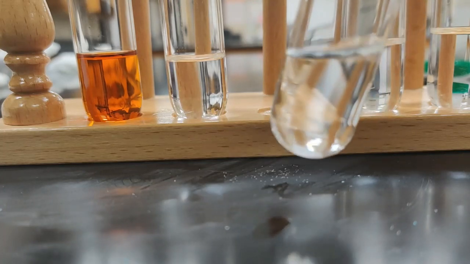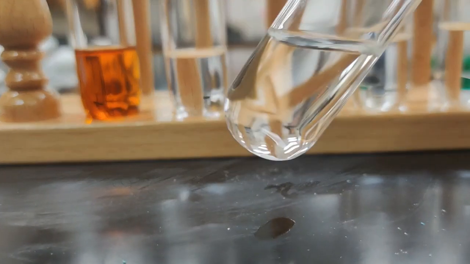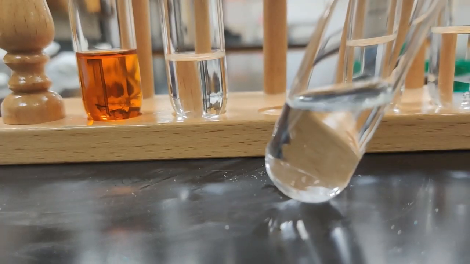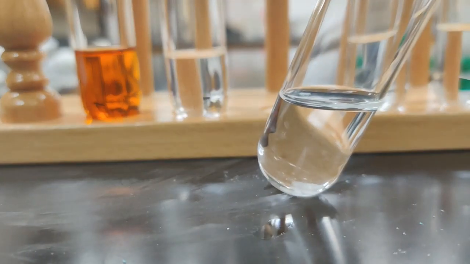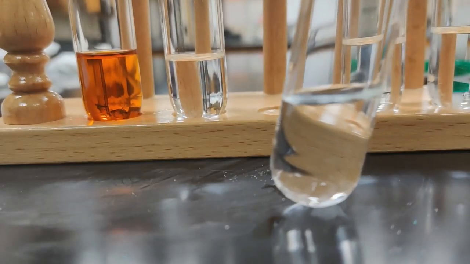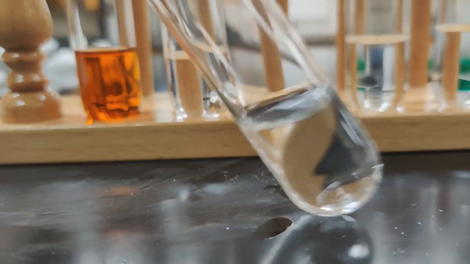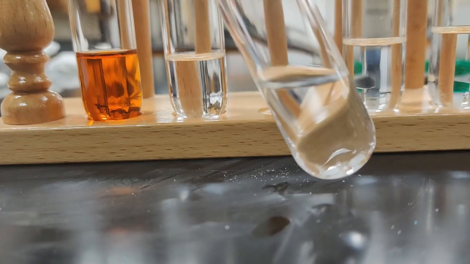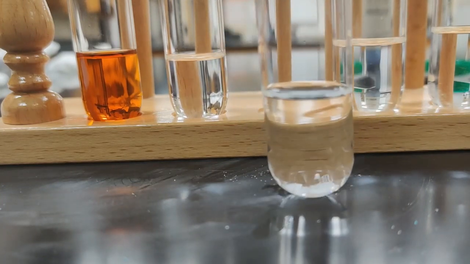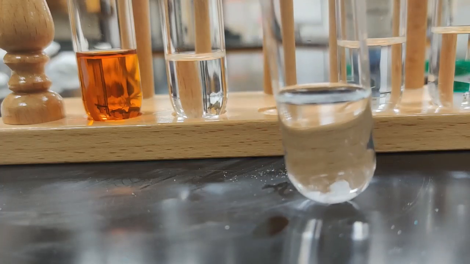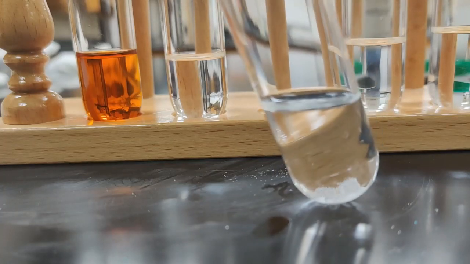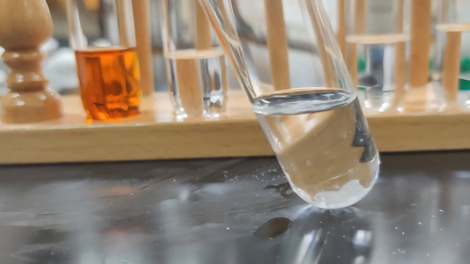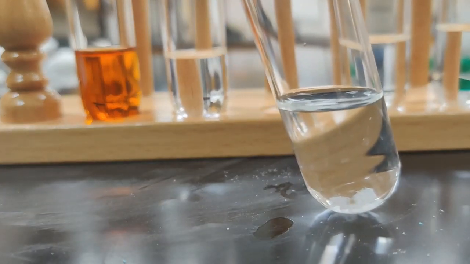And I see this time it didn't float, but I do see those chunks of solid still down there at the bottom. They're just kind of floating around. You can still see them moving around. So we can come back and check on it, make sure it isn't just slowly dissolving. But I really don't think that this is particularly soluble.